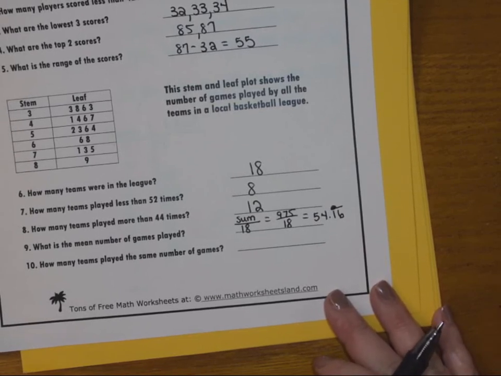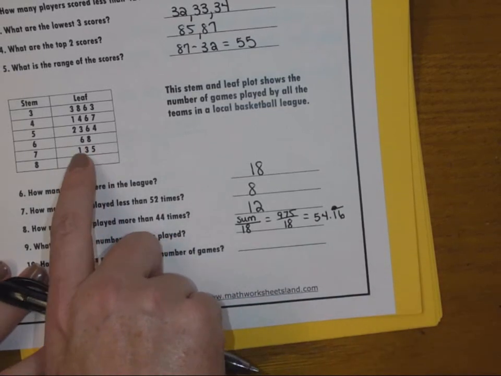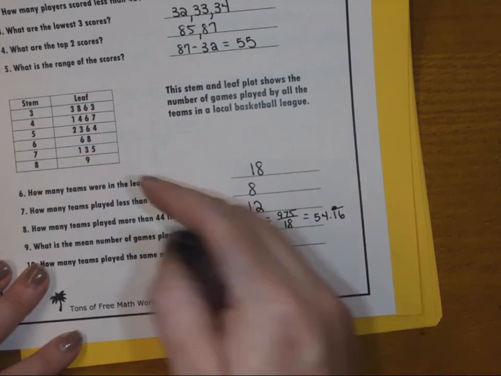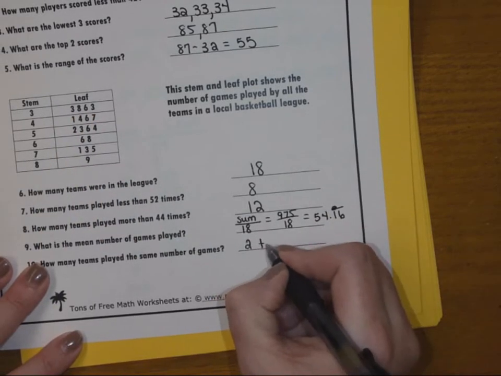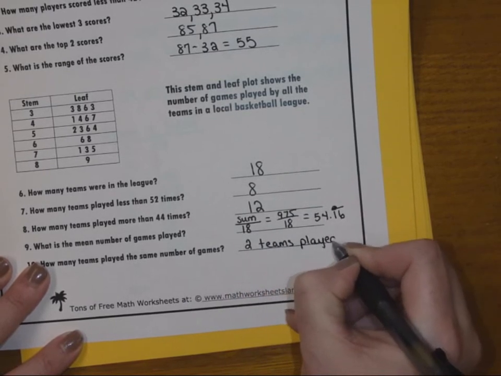And then how many teams played the same number of games? So you're looking for a repeat, right? So no repeats here, here, here, here, here. Notice we have a repeat here, right? So it looks like 2 teams played 33 games.